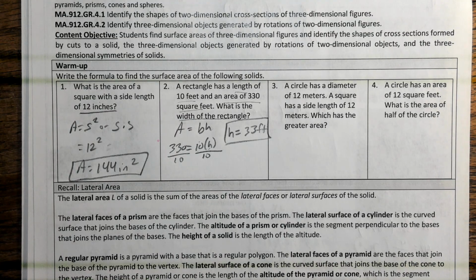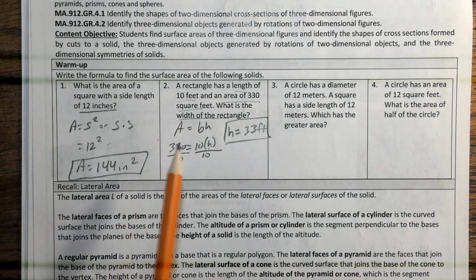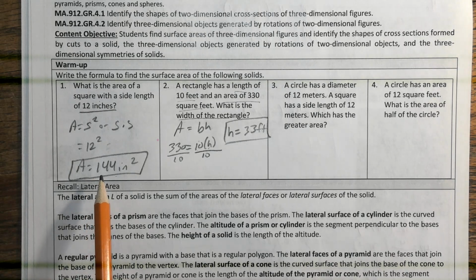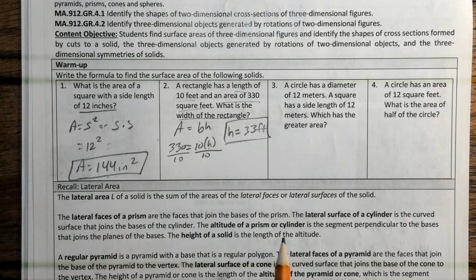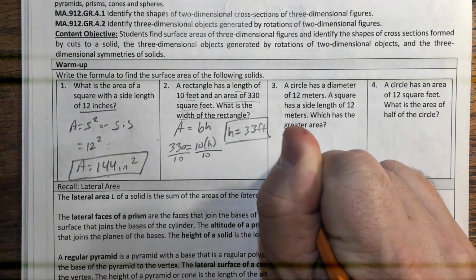All right, number three. A circle has a diameter of 12 meters. A square has a side length of 12 meters. Which has a greater area? Go back over here to number one. This was our square with 12 meters, so a side length of 12. So the area of the square is 144. I'm going to put 144, just put the S there.